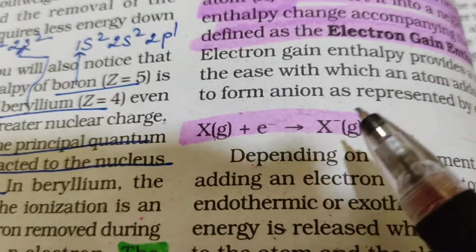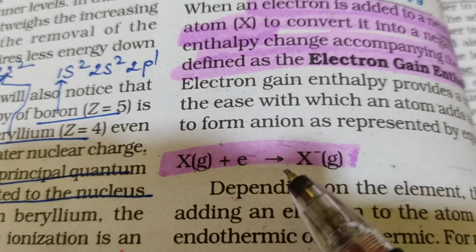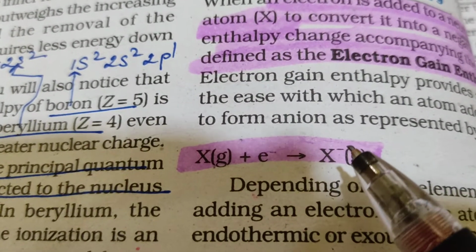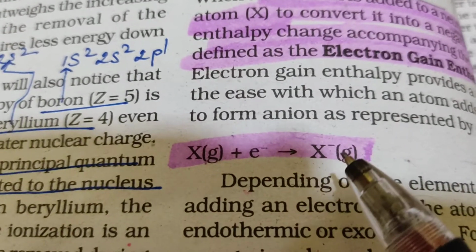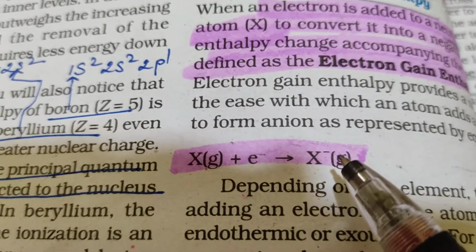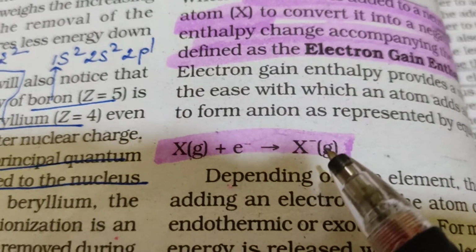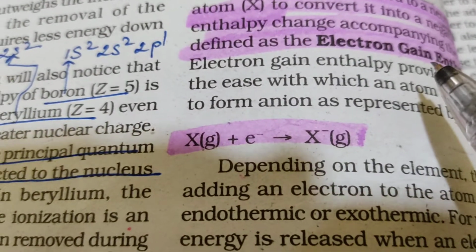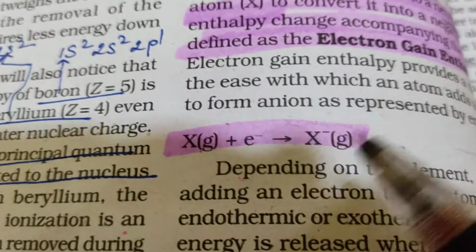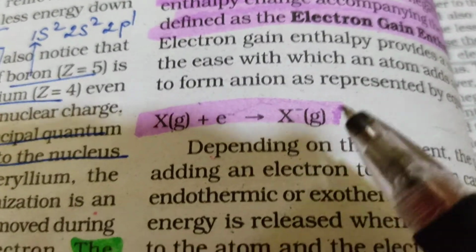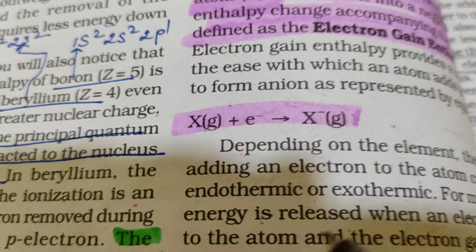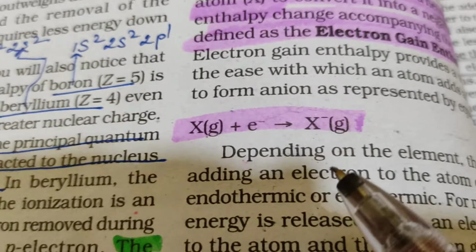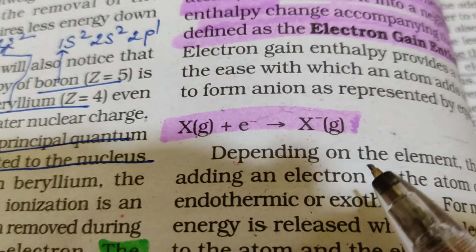Then, size of the atom. When the size of the atom is large, the electron gain enthalpy becomes less negative, because with the increase in the size of the atom, the distance between the nucleus and the incoming electron increases, and this results in lesser attraction. Then the third factor on which electron gain enthalpy depends is the electronic configuration.